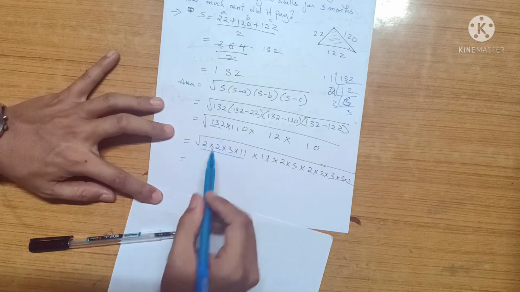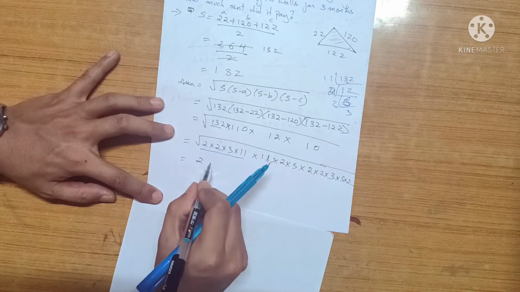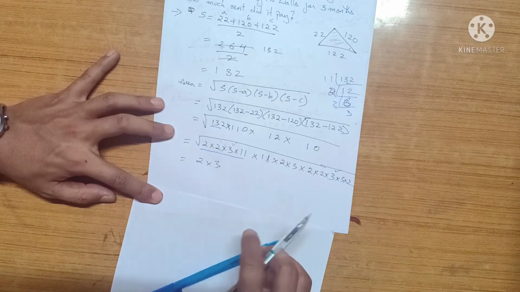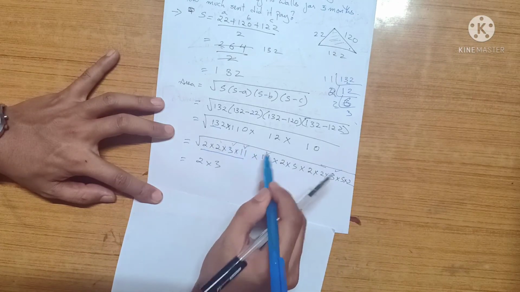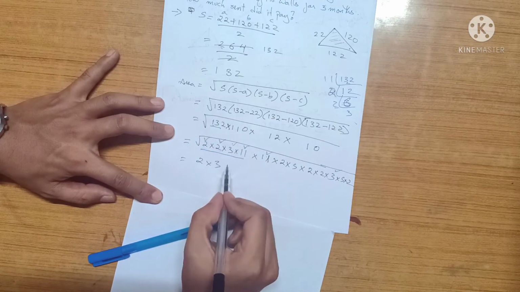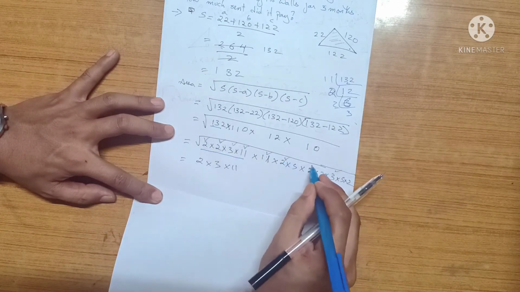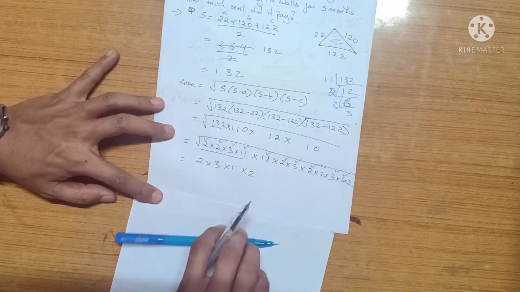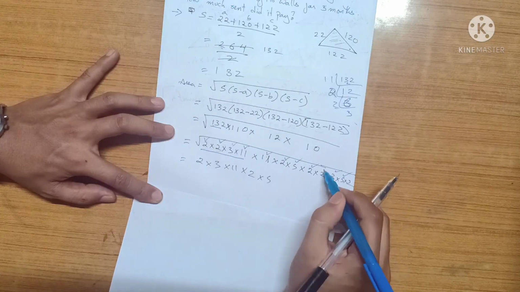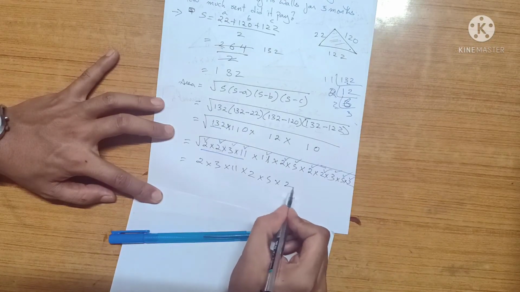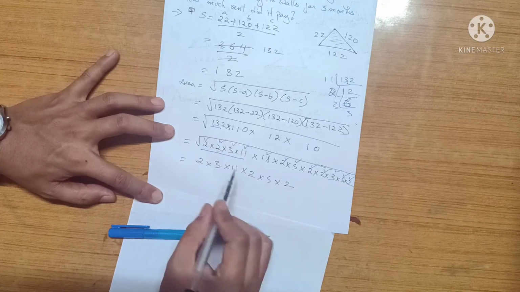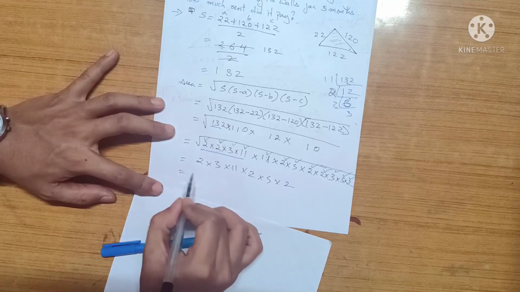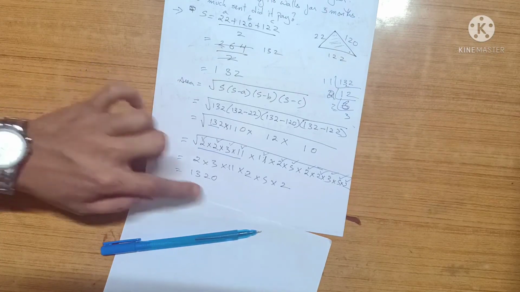We have 2 and 2 pairing to make one 2, the two 3s make one 3, 11 and 11 make one 11, 2 and 2 make one 2, 5 and 5 make one 5, and then 2 and 2 make one 2. So 5 into 2 is 10, 3 into 2 is 6, 6 into 2 is 12, 12 into 11 is 132. So 1320 if we multiply everything.